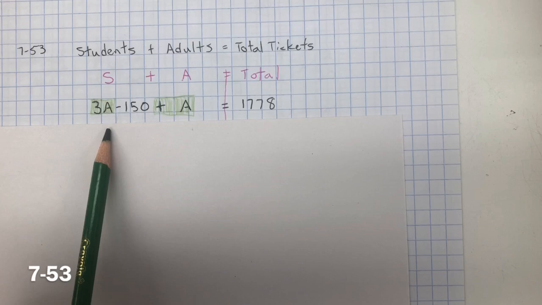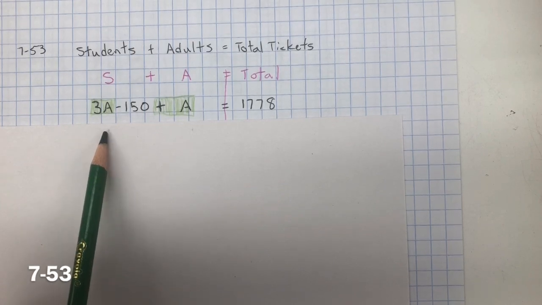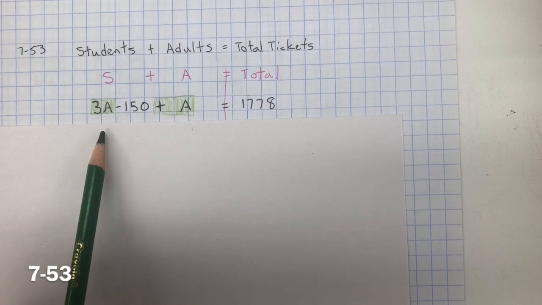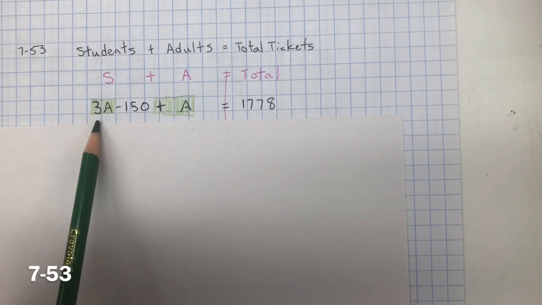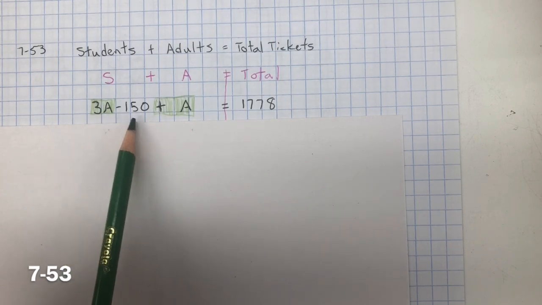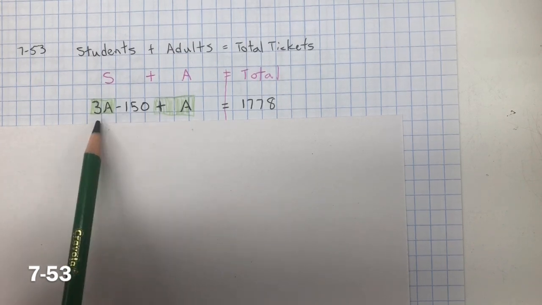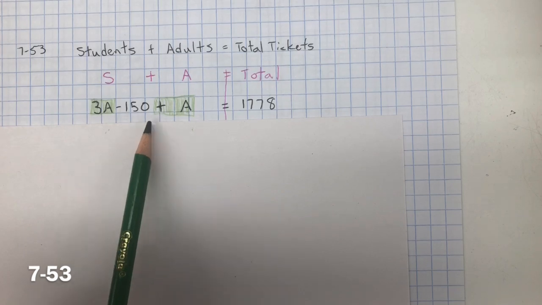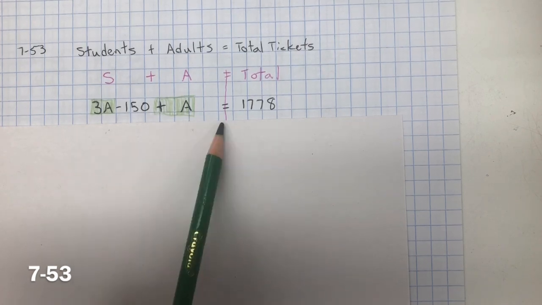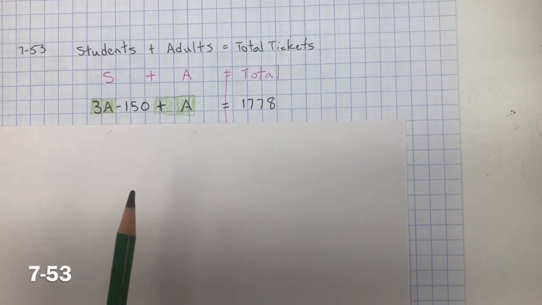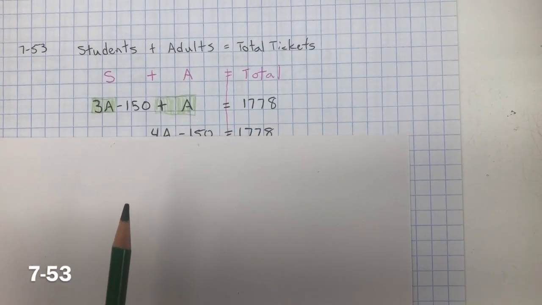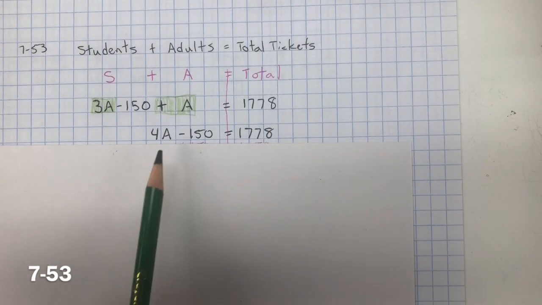Here we have the total number of students was 150 fewer than 3 times the number of adults. So we have 3 times the adults, but 150 fewer than that. So we're going to subtract that. Then we have the adults equals the total. Now we can combine like terms. 3a plus a equals 4a.